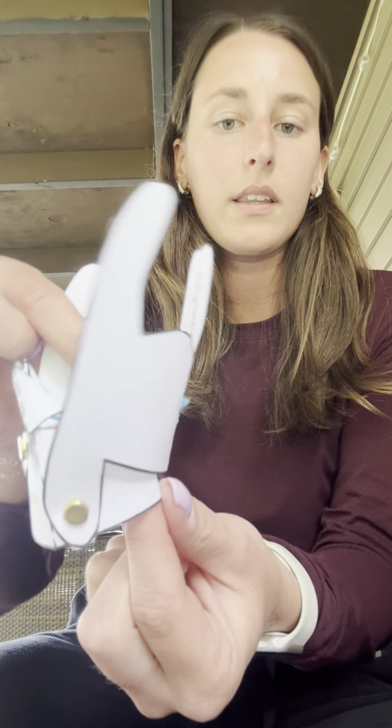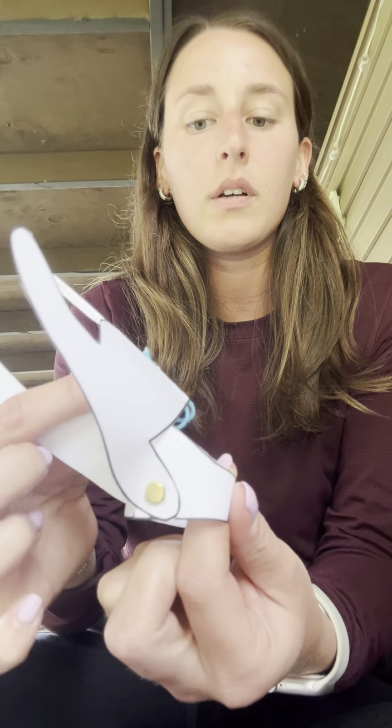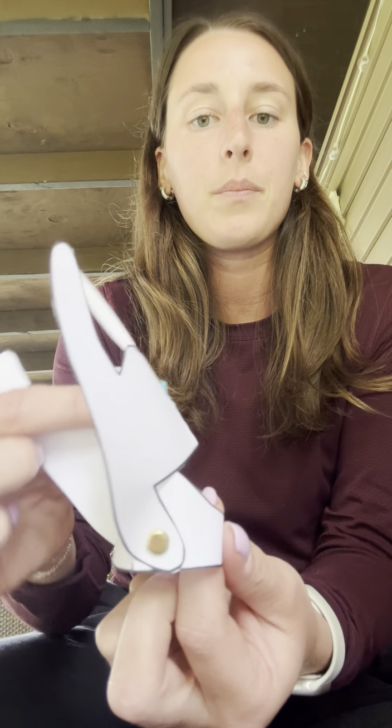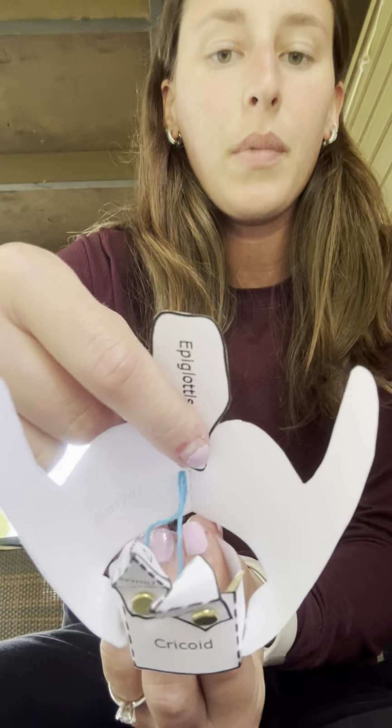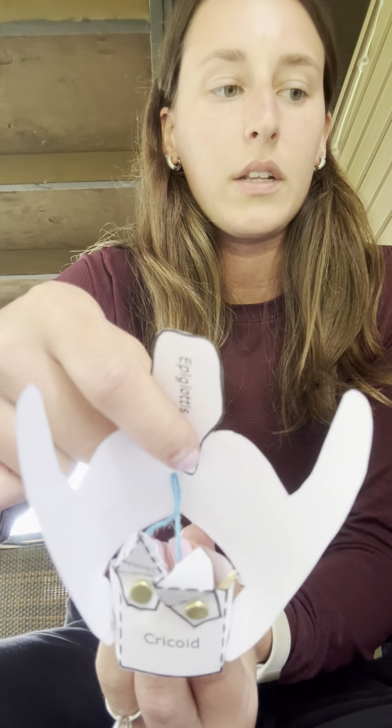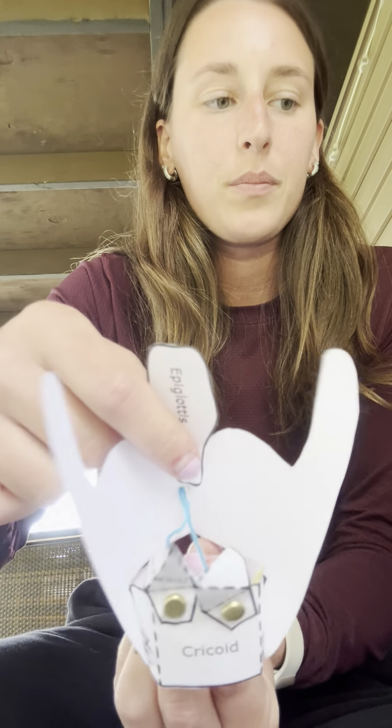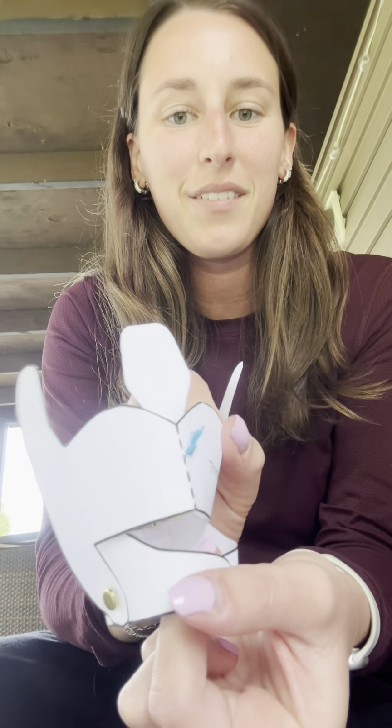Whenever it rocks forward, it would look like this, forward. Whenever it rocks forward, it is stretching the vocal folds because it's increasing the distance between the arytenoids and the anterior thyroid. And then it can also rock backwards, which would look like this. And whenever it rocks backwards, it is shortening the vocal folds. So yeah, those are all the structures.